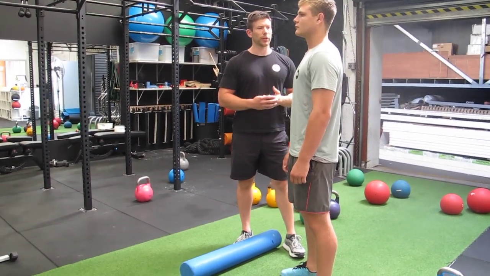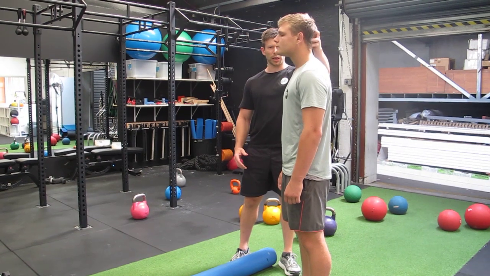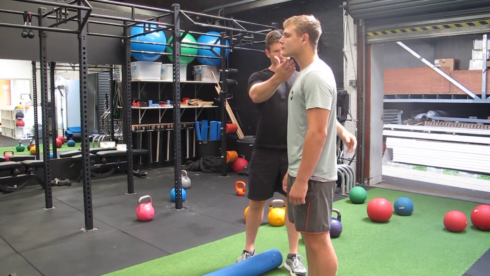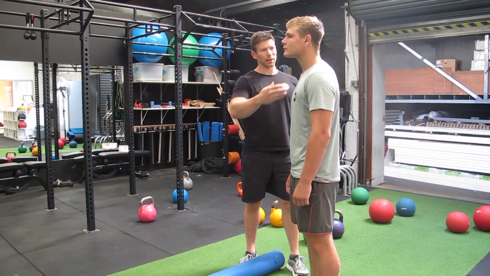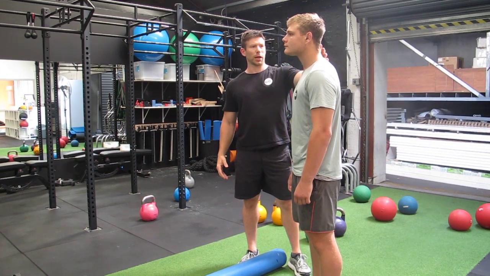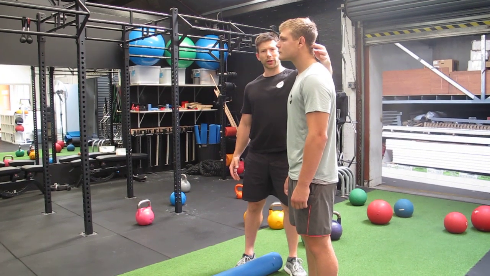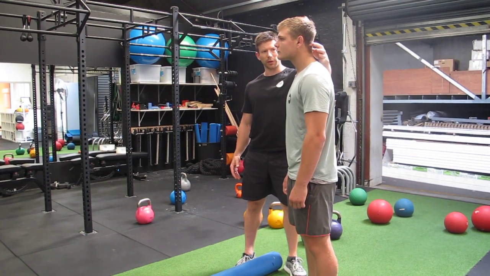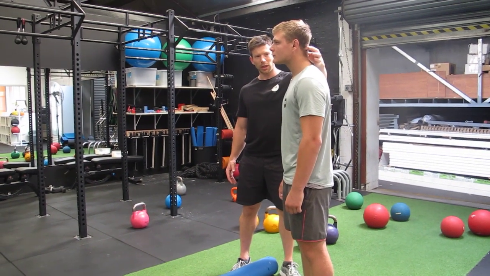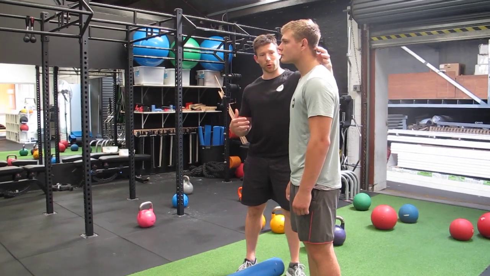Now, something I'm seeing a lot of is this forward head posture, where the head really sticks forward. We'll see a lot of length here through the front of the neck, and what we start to get through the upper cervical spine is this overextension, and these muscles up the top of the neck working really, really hard to hold the head up once it's moved forward of the body.